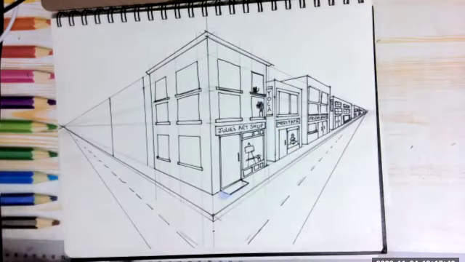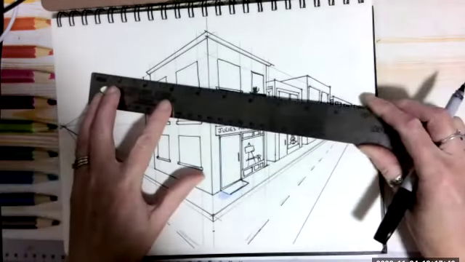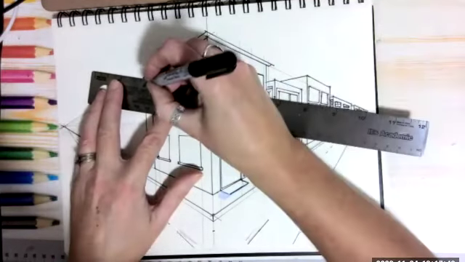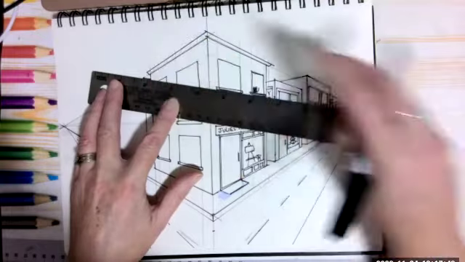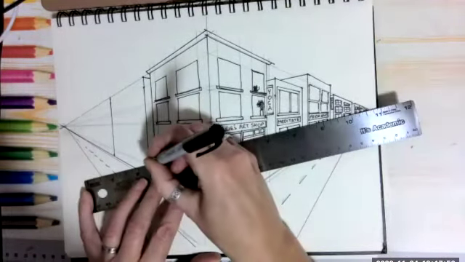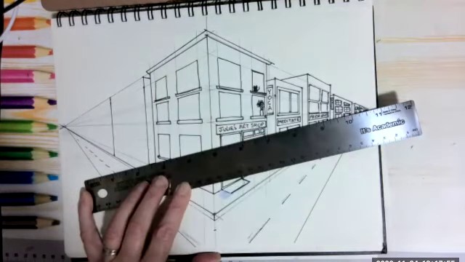Sometimes you need to erase them. Definitely. I found that was the most challenging thing when I did this with the kids. They just got a little bit confused with all the guidelines.